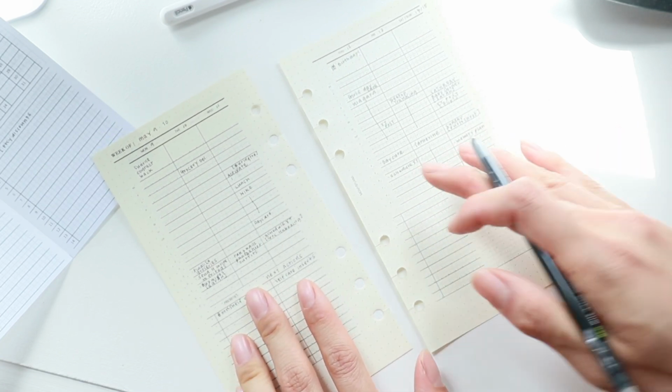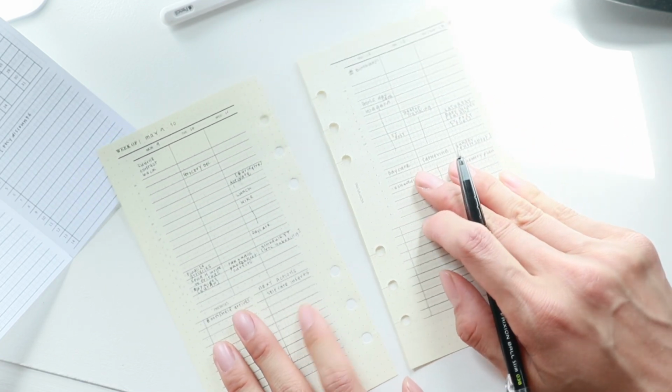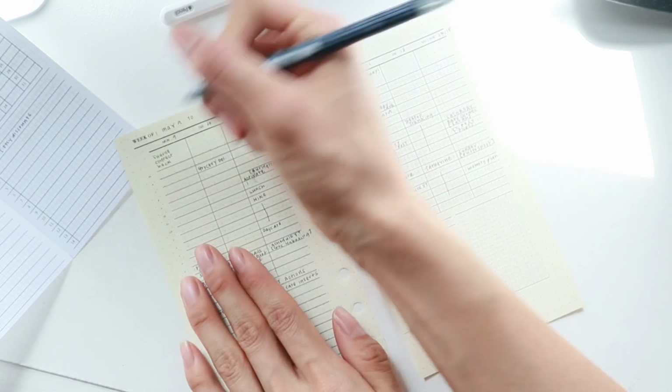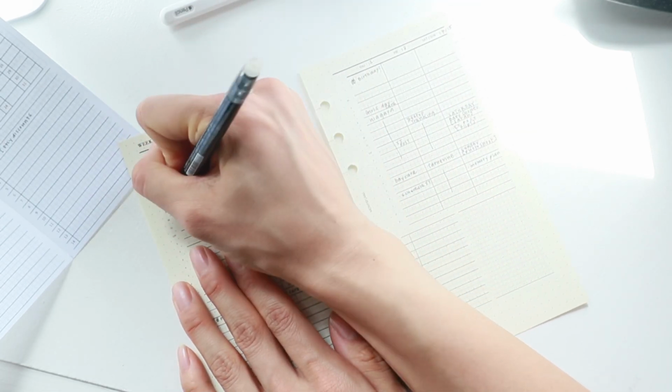See, I always forget these little things that I just do inherently, but sometimes I like to write it down. Like my workouts, I try to do on Monday, Wednesday, Friday, first thing before I start work.